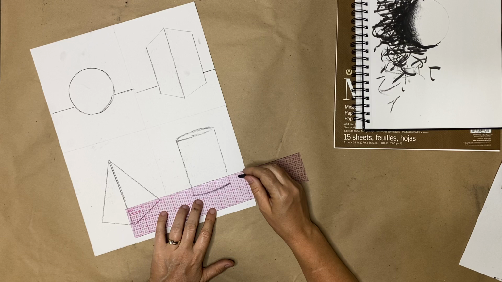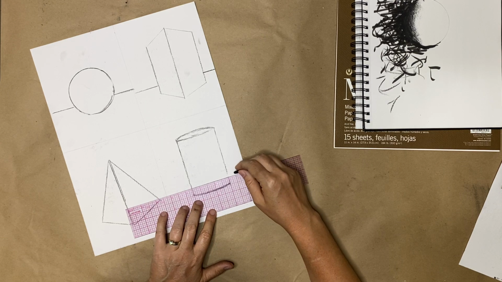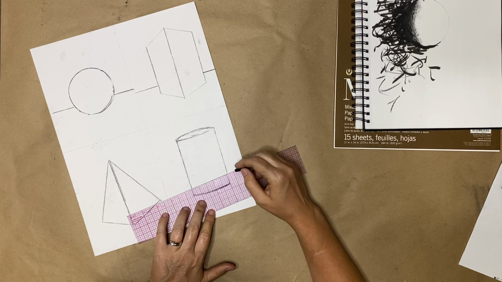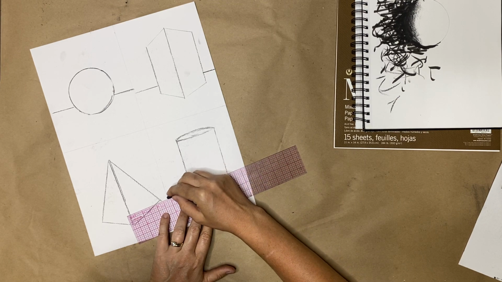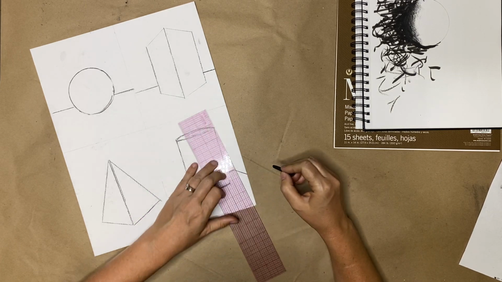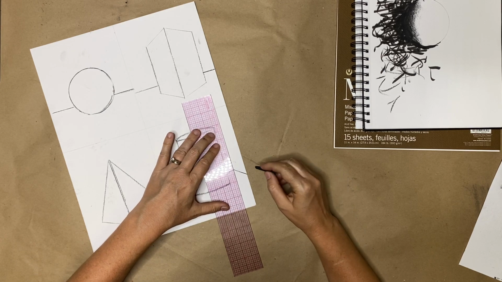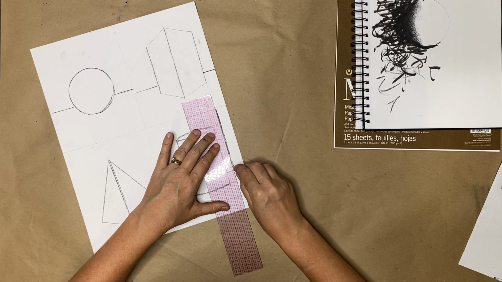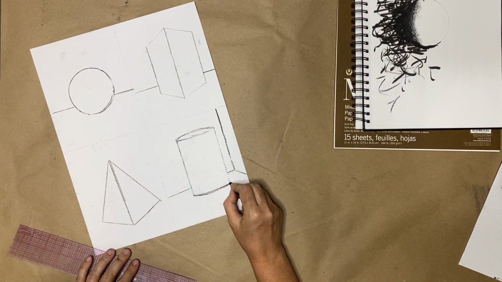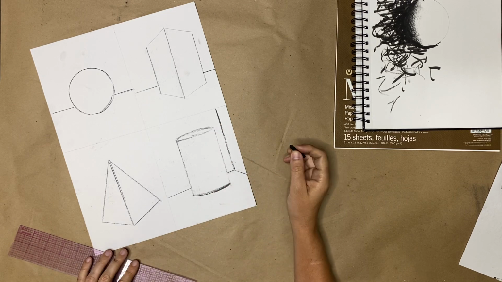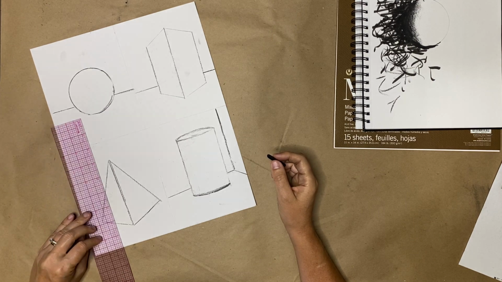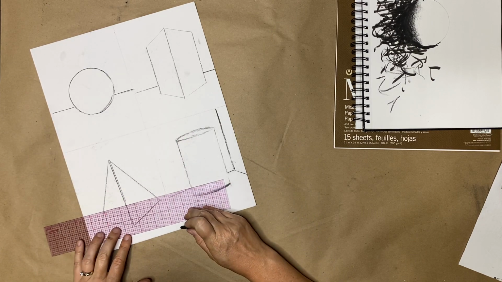And then again on these. I'm going to do this one on an angle and make it look like it's sitting on a table, making sure it's parallel to the edge of my picture plane. So there's a little bit of a value shift there. To make it look like it's sitting in the corner of a room. And I should do this one simple.